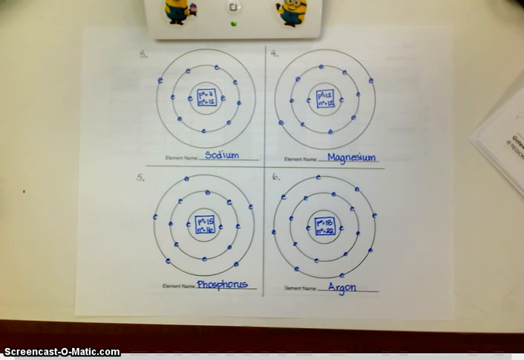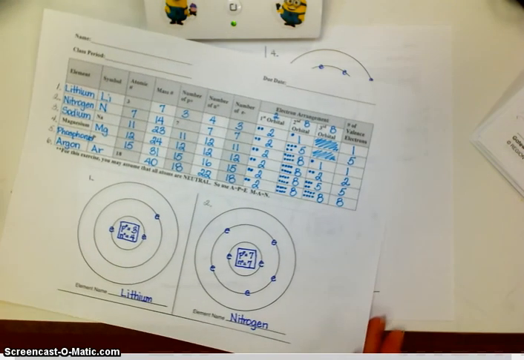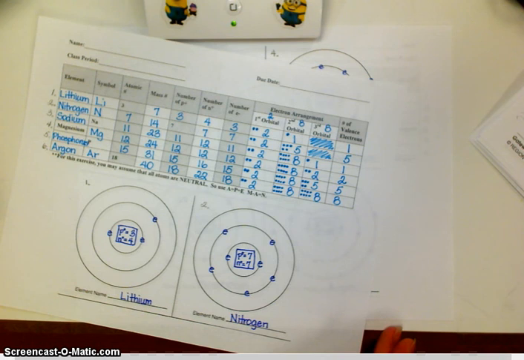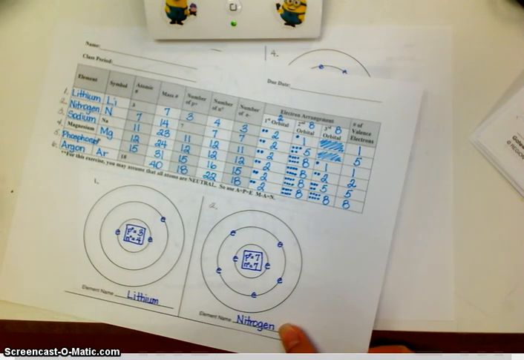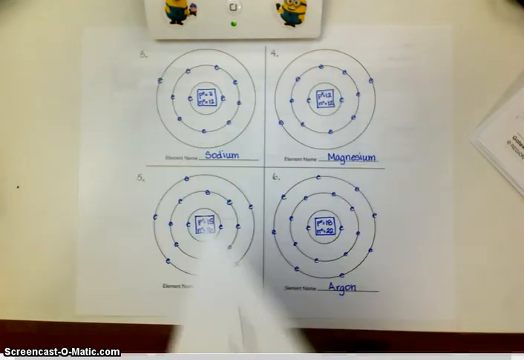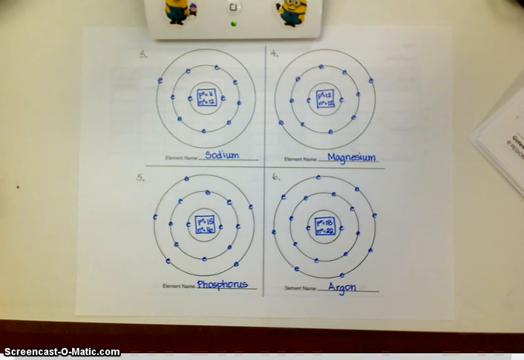And notice, please, that nitrogen and phosphorus both have 5 valence electrons. They're both in the same column on the periodic table. Lithium and sodium both have 1 valence electron. They are in the same column on the periodic table. Okay, so that tells you something about the way that the periodic table is organized. All right, so check your work, make sure that you have done a complete and thorough job, and then just add these to your binder.